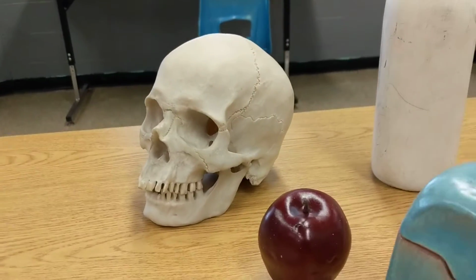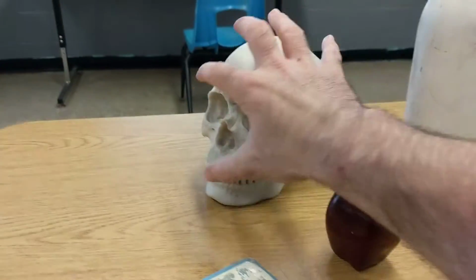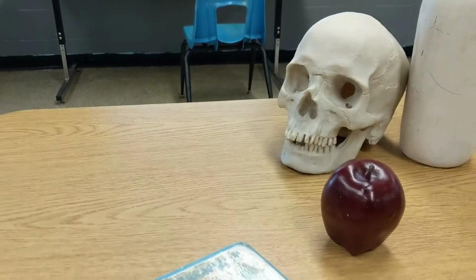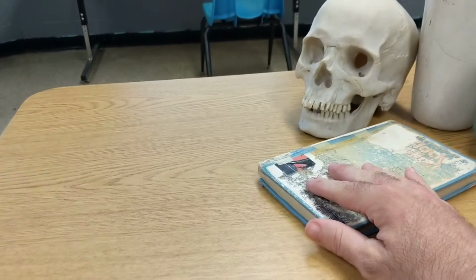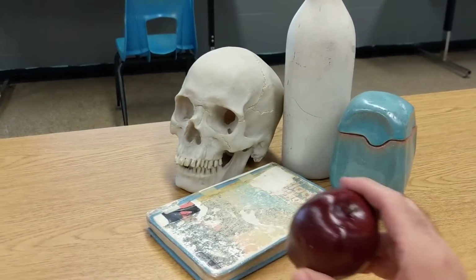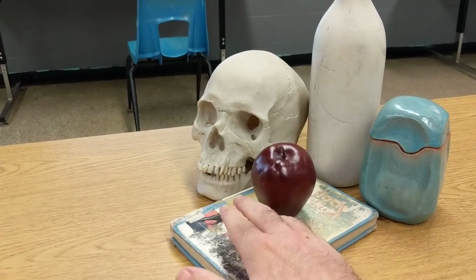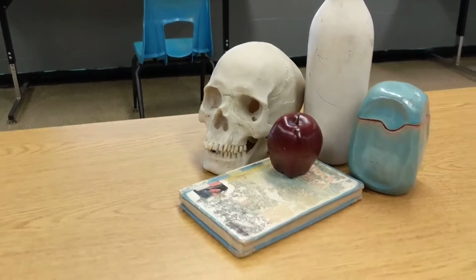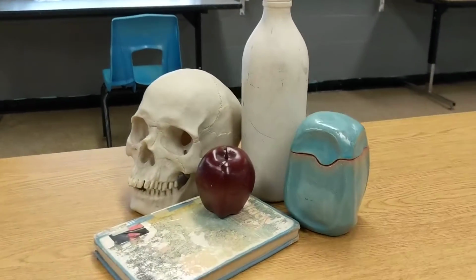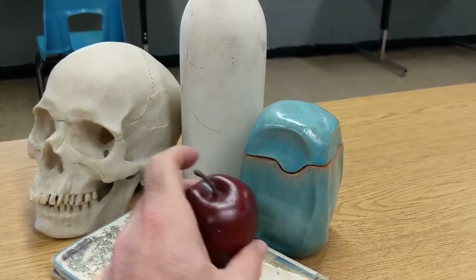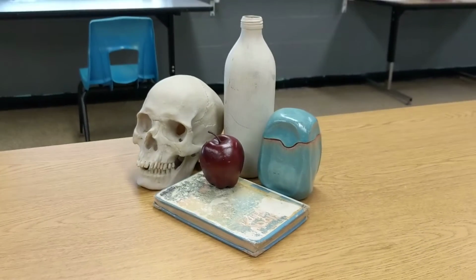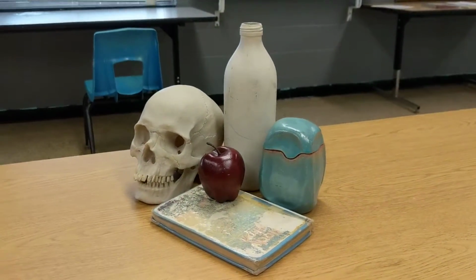So let's take the bottle. Let's move this out of the way. Let's take the skull and put it in there. Maybe take that and slide the book in. Okay, and then we'll set our apple up here and set it back. So that's okay, that's not too bad. I might sit here and play with it a little bit more, just to get it. So that's pretty well contained.